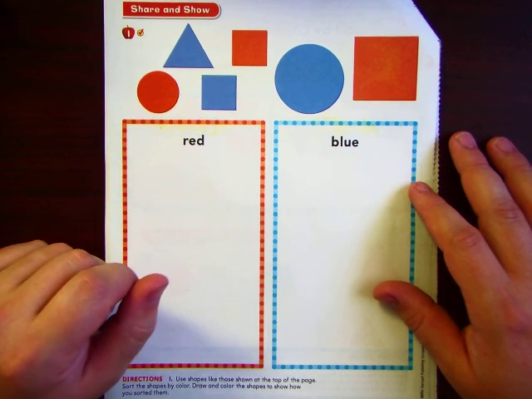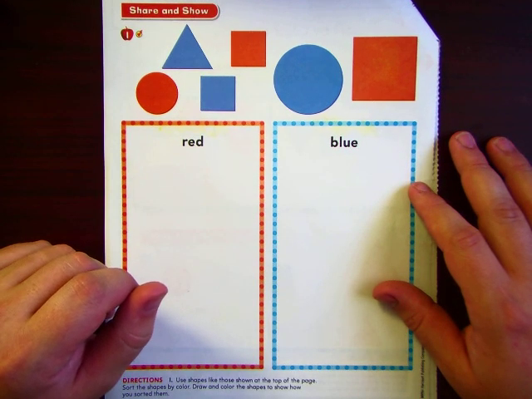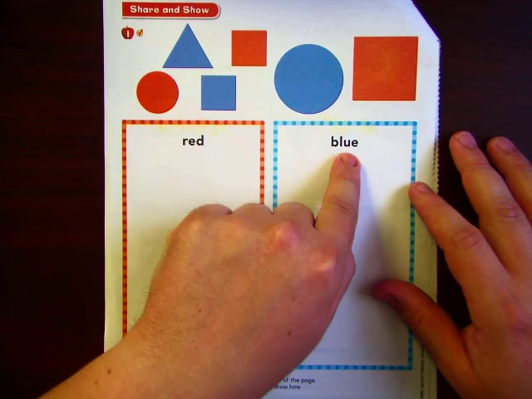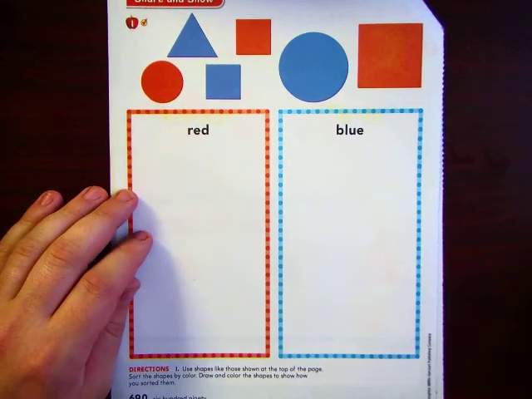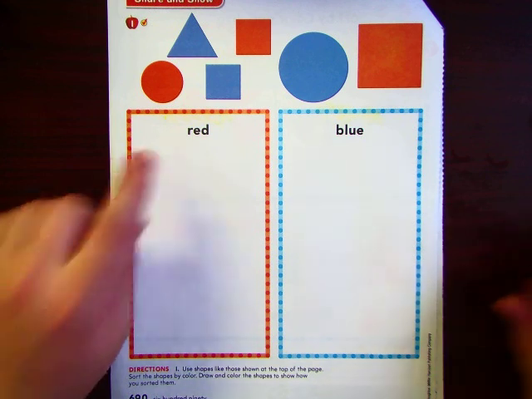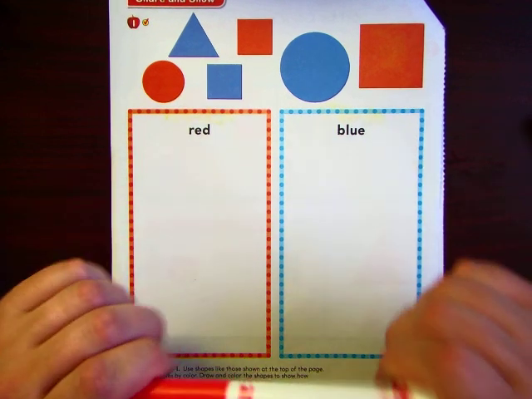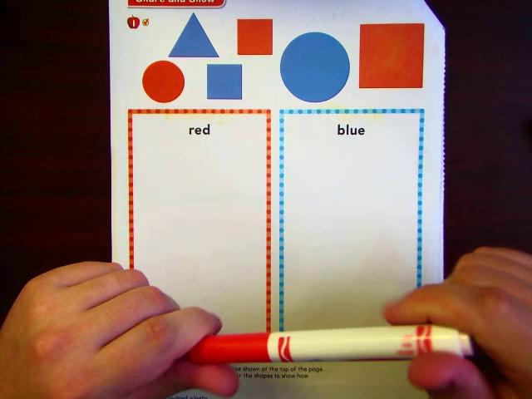So we're going to sort by what? We're going to sort by size? No, we're going to sort by color. Can you say that? Sort by color. So on this side, we're going to do our reds. So how many red shapes do we have? Let's count all the shapes that are red.